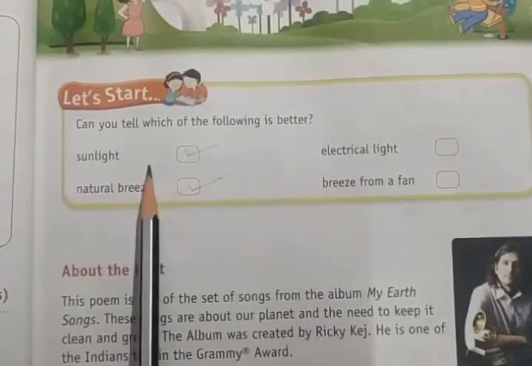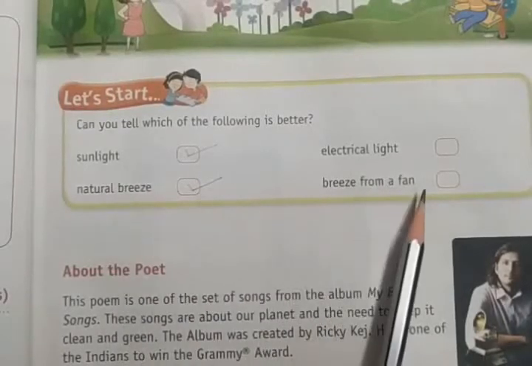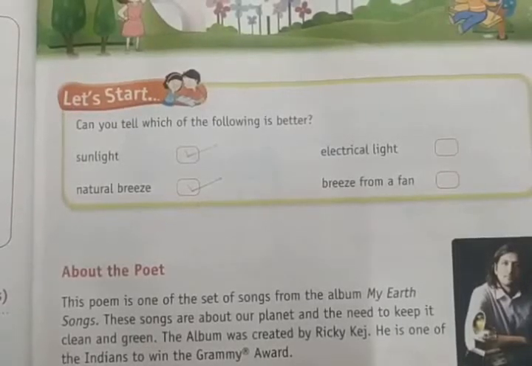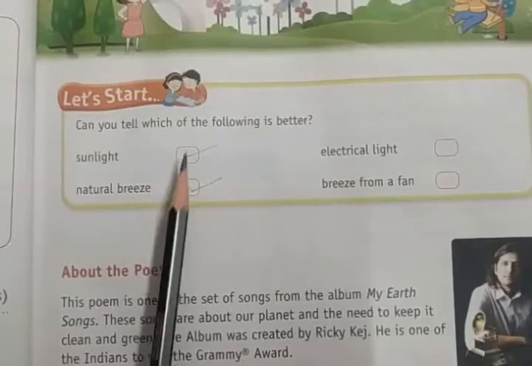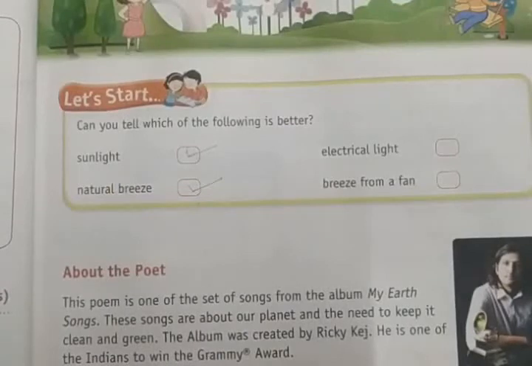Of course it is sunlight. Natural breeze is good, or breeze from the fan. Fan also makes you feel cool. You can feel the air from the fan also. But it is better to get the natural air, natural oxygen. Okay? Clear? So we have to check here. Can you tell which of the following is better, sunlight and a natural breeze?